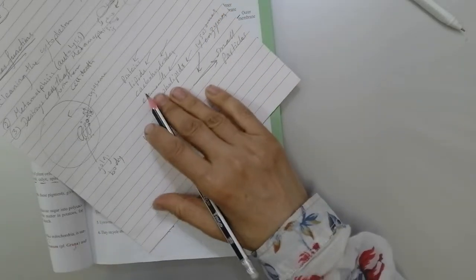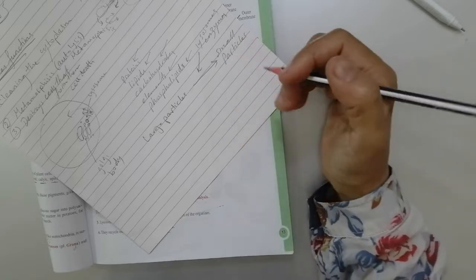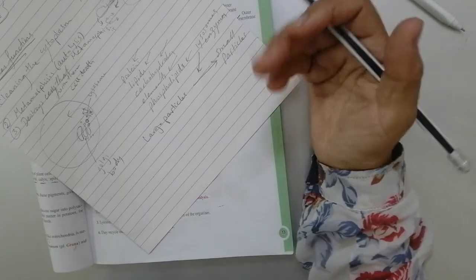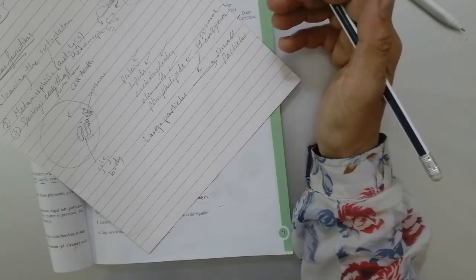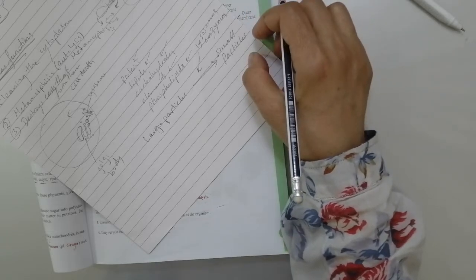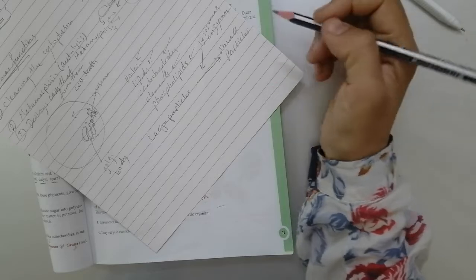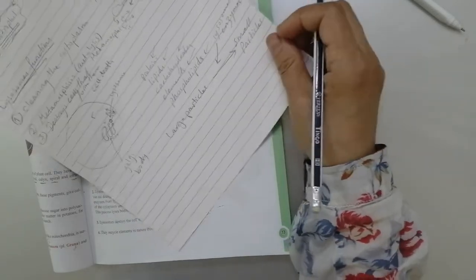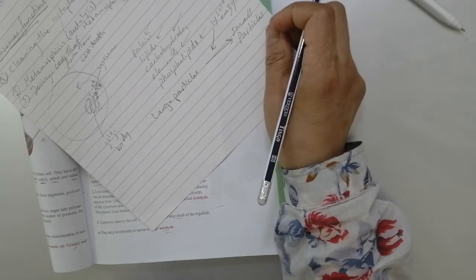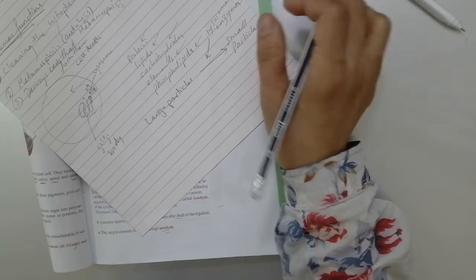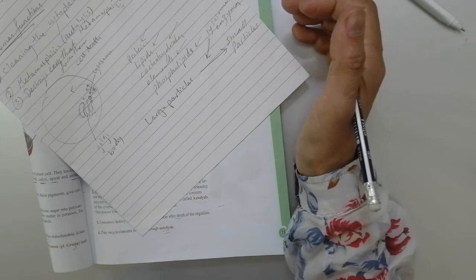When it forms the small particles, it is going to release carbon, hydrogen, oxygen, sulfur, phosphate, and others. They are going to be released again, and they return to nature by recycling.